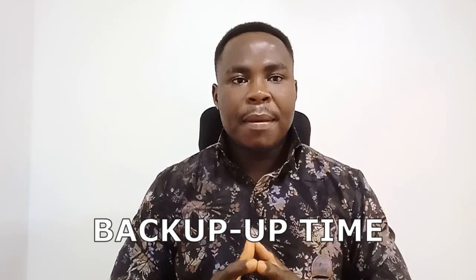Number three is backup time. A UPS has a short backup time. The backup time for a UPS is between 5 to 30 minutes, depending on the battery capacity, which is enough for you to round up the work you have on your computer and shut down the computer safely. But an inverter has a longer backup time, depending on the battery bank capacity. It can last for hours or even for days.